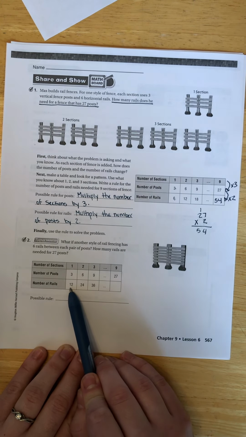You should have multiplied 27 by 4 because our rule was multiplying by 4. 4 times 7 is 28. 4 times 2 is 8, plus 2 is 10. 108. Great job, guys.